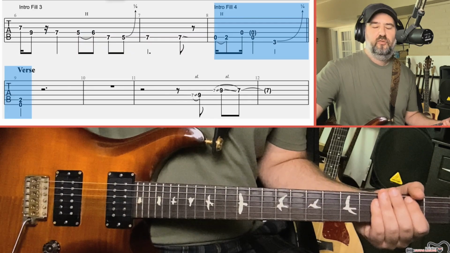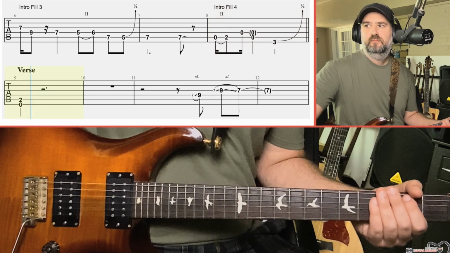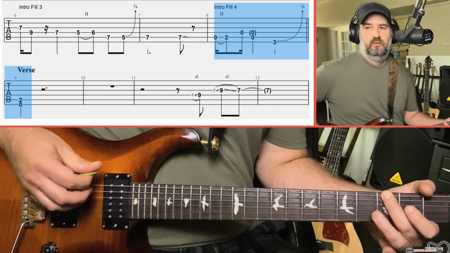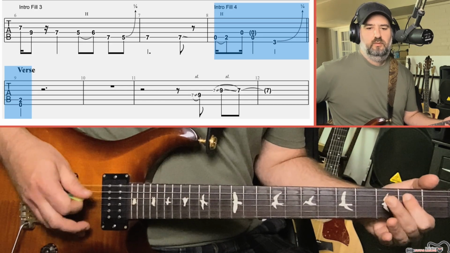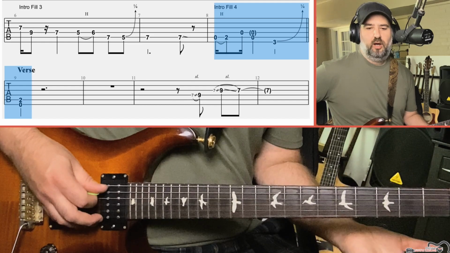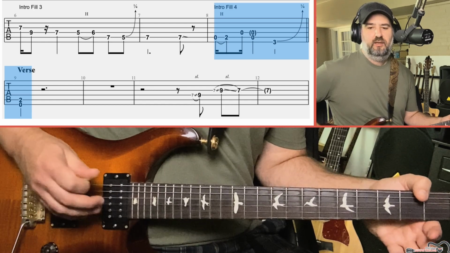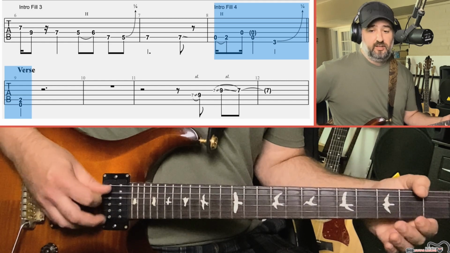All right, here's the last fill for the intro. So I got open, 2 hammer on, open D, followed by open A. Da da da da.